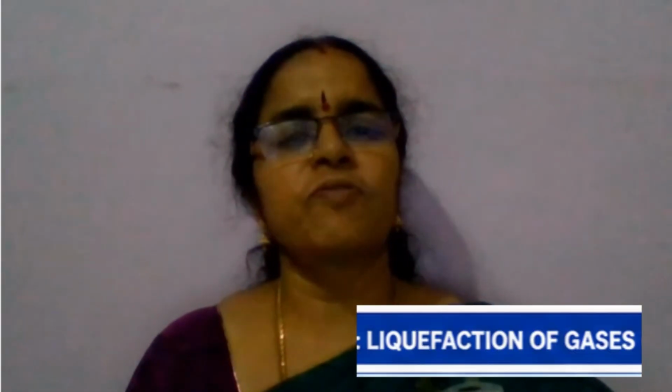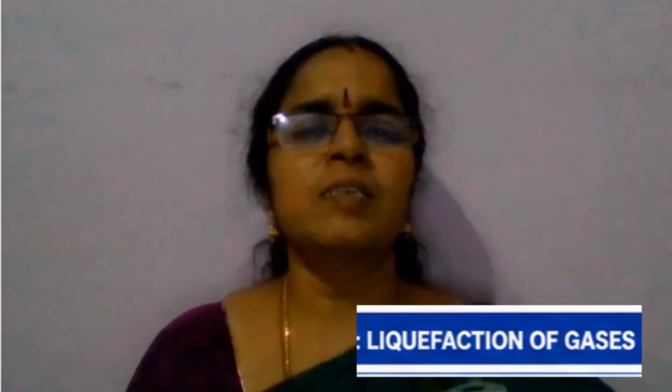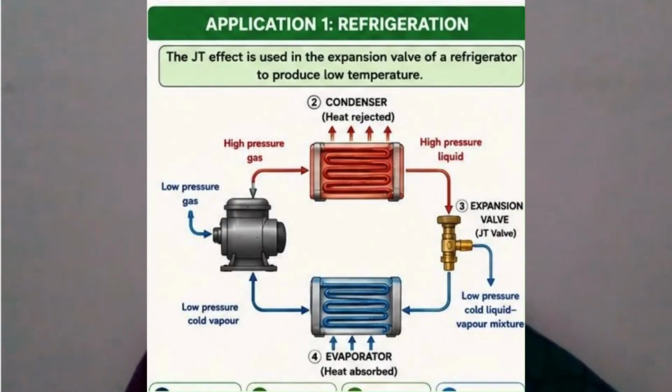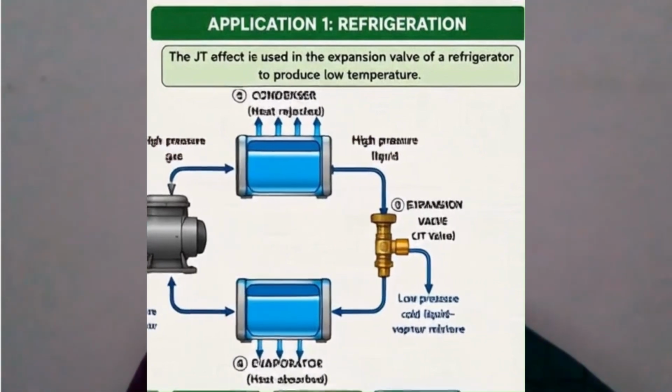Let me move on to the application part of the Joule-Thomson effect. The Joule-Thomson effect has two important applications. One is refrigeration, another one is gas liquefaction. In both the cases, the principle is the same. A gas is first compressed and then cooled and finally allowed to expand through the expansion valve, which acts like a porous plug in the Joule-Thomson experiment. During this expansion, the pressure decreases, and for a gas below the inversion temperature, the temperature also decreases.